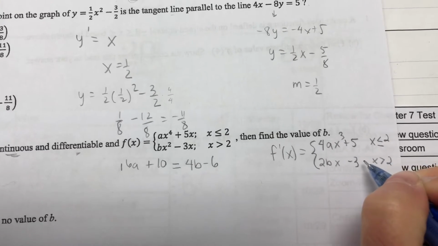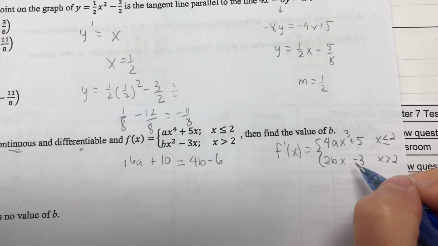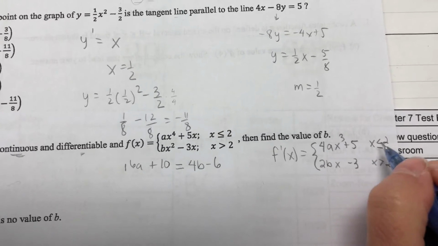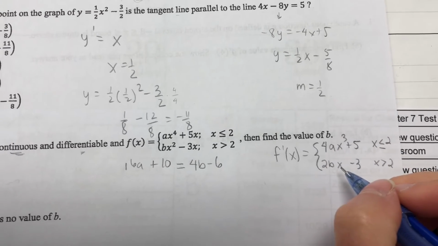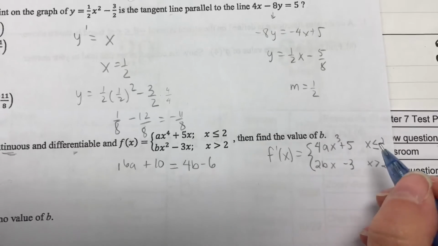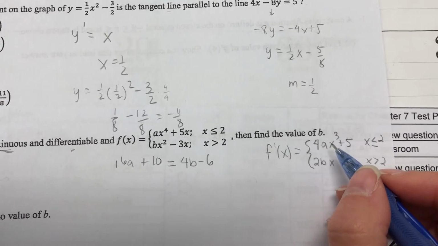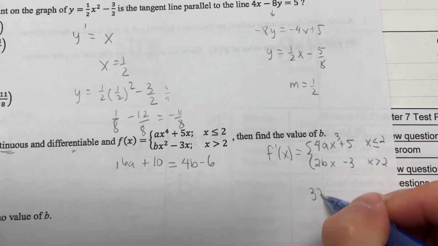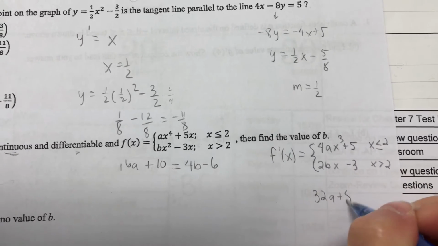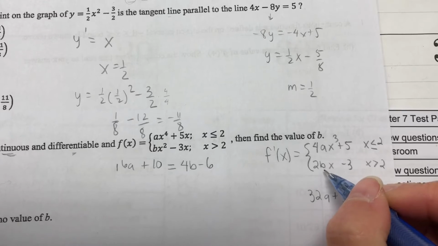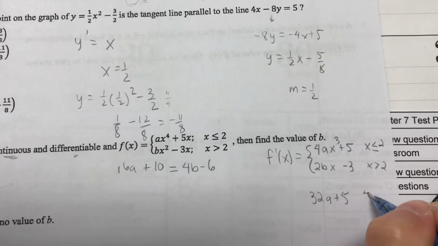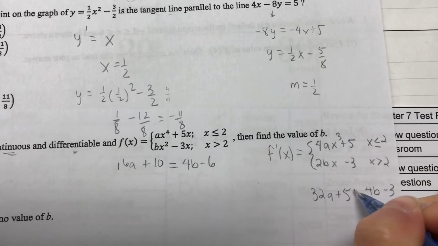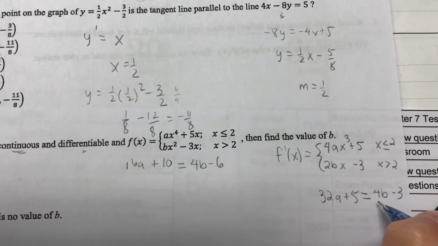Now if it's differentiable, then doesn't that mean that the slope from the left and the slope from the right are the same? So we're going to plug 2 into both of these and see what equation we end up with. If I plug 2 into this, 2 cubed is 8. 8 times 4a is 32a plus 5. Now I'm going to plug 2 into this one, so that's 4b minus 3. Won't they have to be equal to each other if it's differentiable?